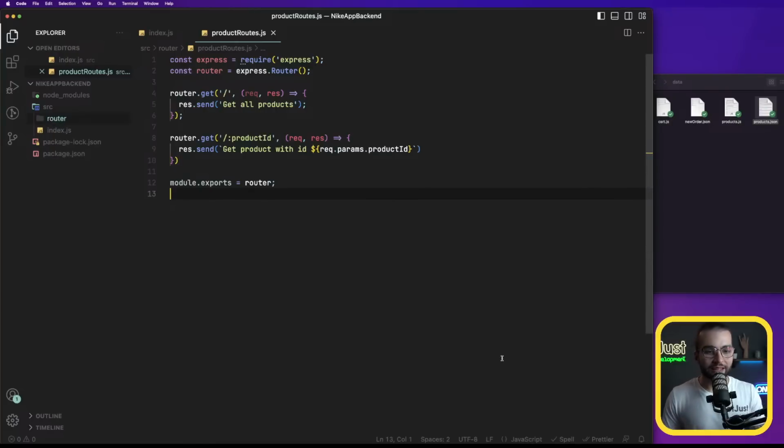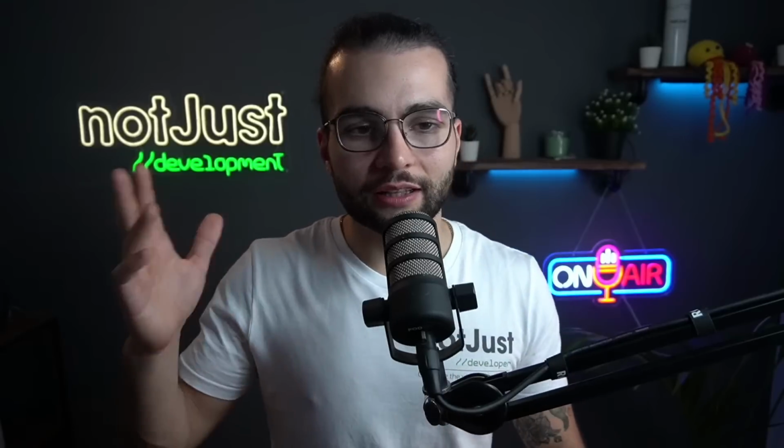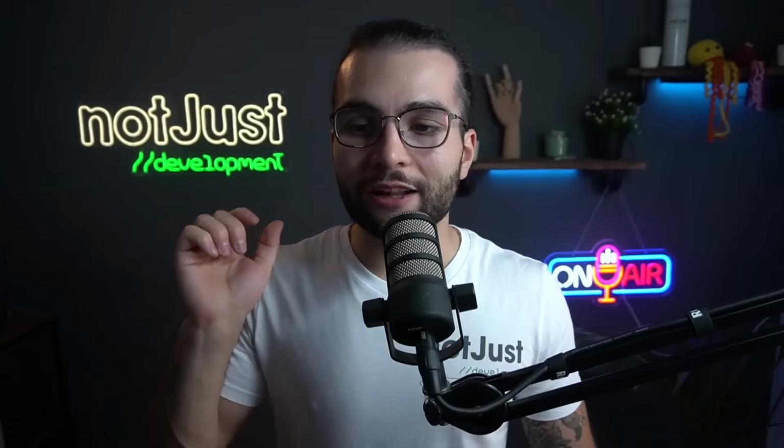Well, as I was talking about separating concerns between layers, we started with the router layer, which is basically the first layer that a request gets to. And then we will have other layers that will handle the data. But the last layer in our whole stack is going to be the database layer.